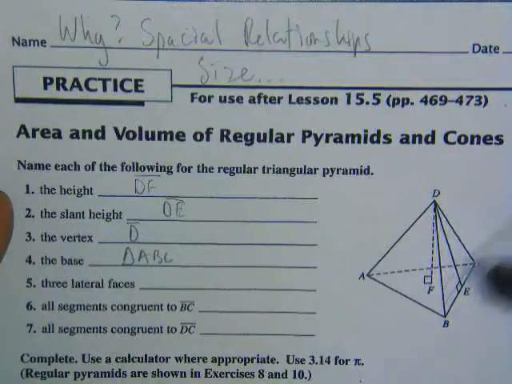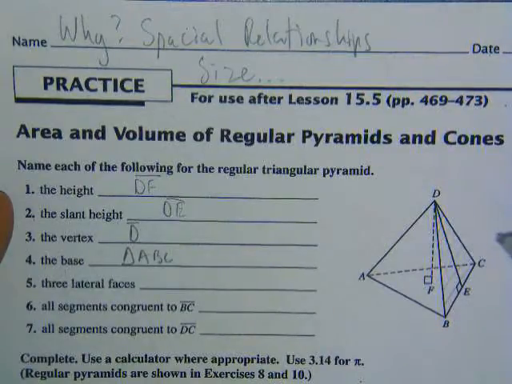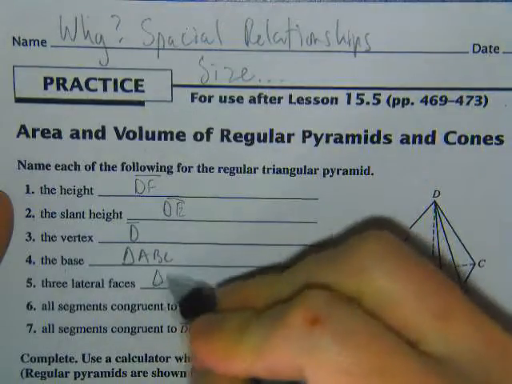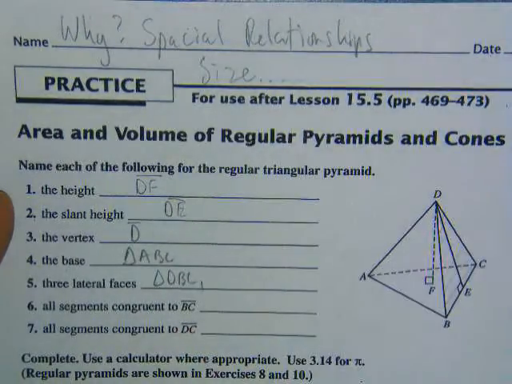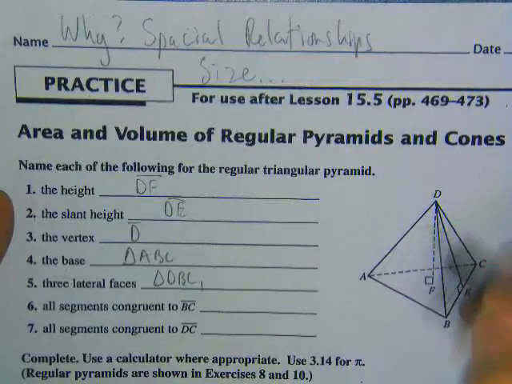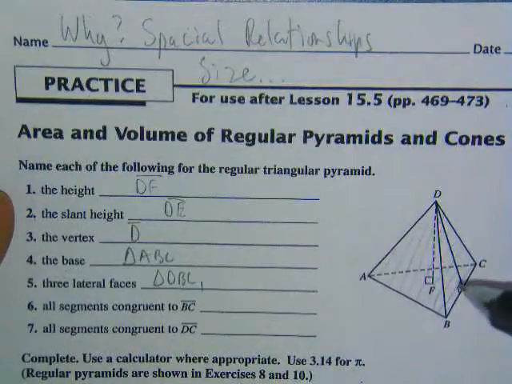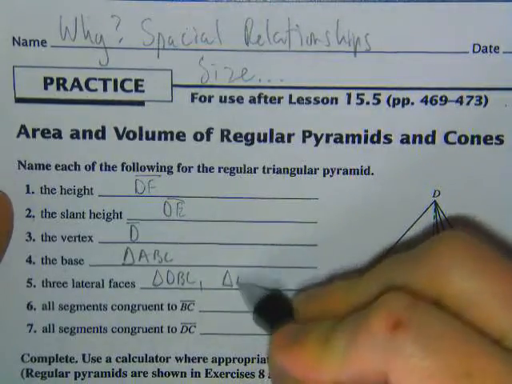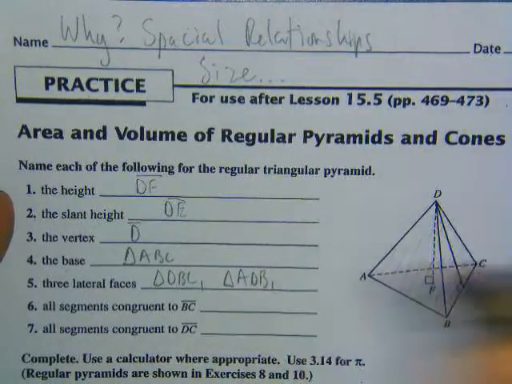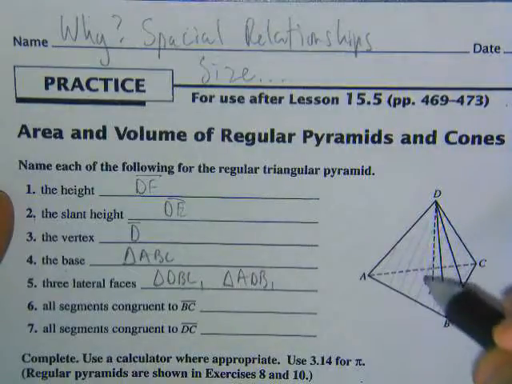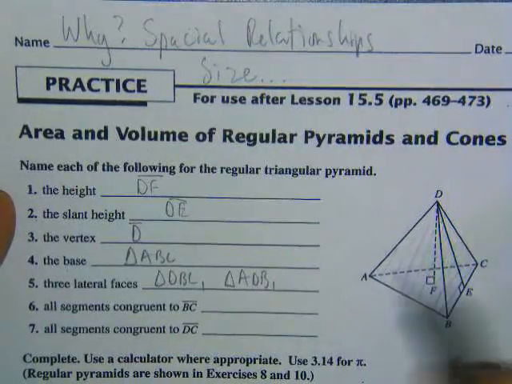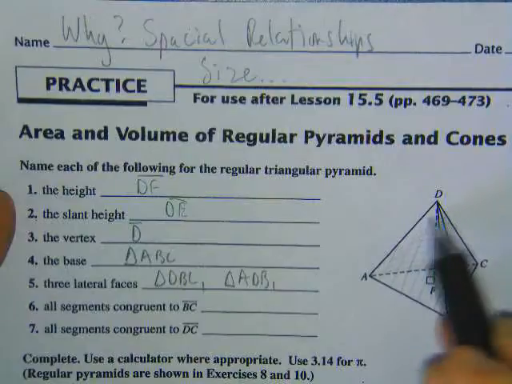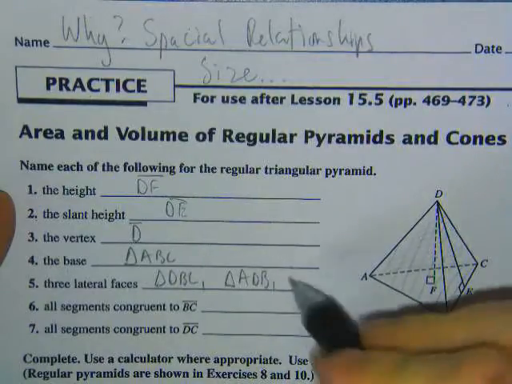So there's this lateral face right there, DBC. There is this lateral face right there, ADB. And then there's that back lateral face, should be ADC.